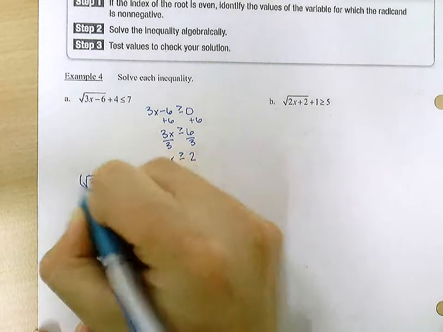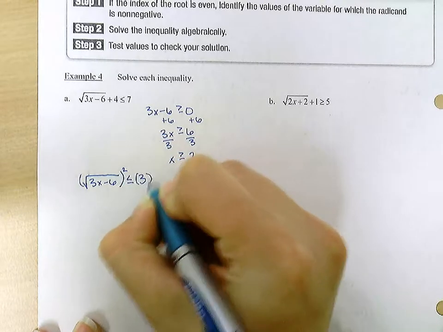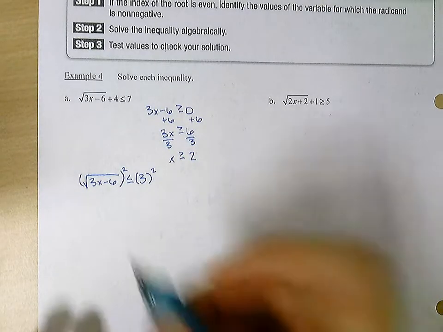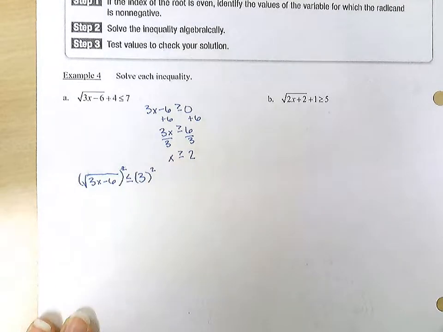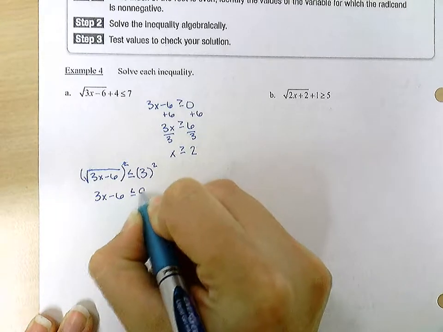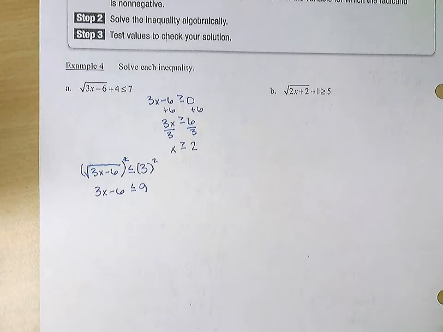Square both sides. It's a square root, so I raise it to a power of 2. That way that power and my root cancel. So I have 3x minus 6 is less than or equal to 9. And from here I just solve algebraically for x.